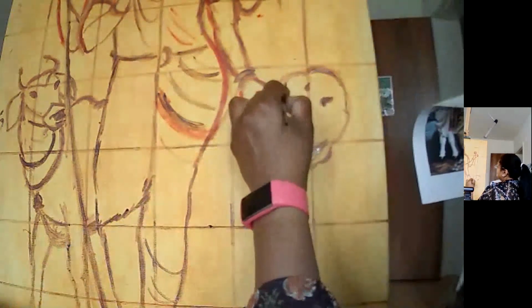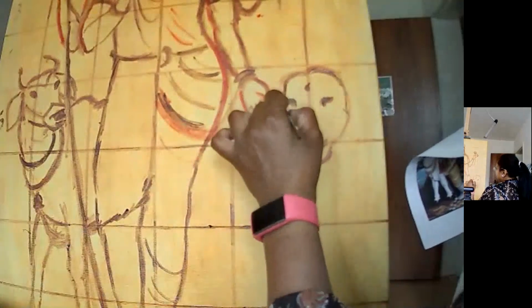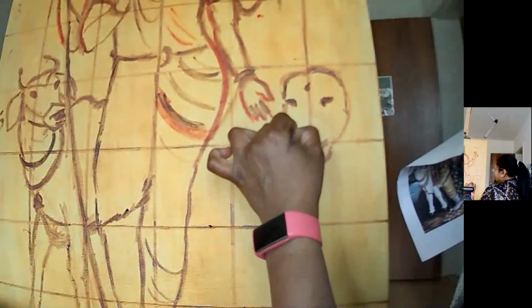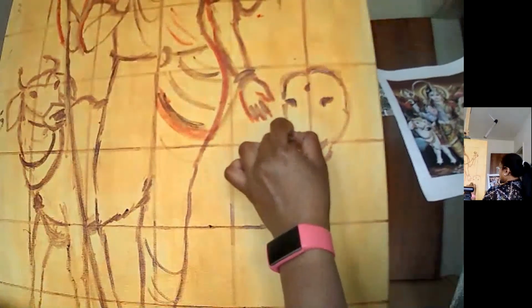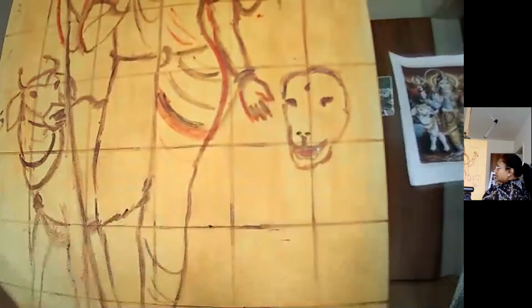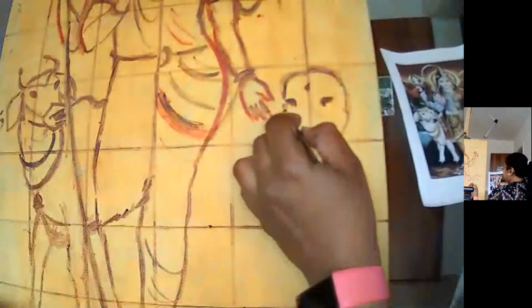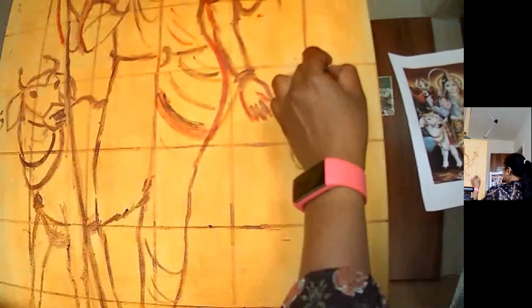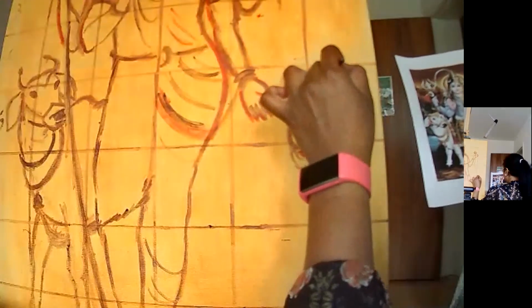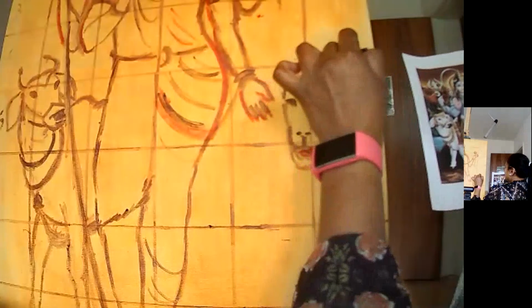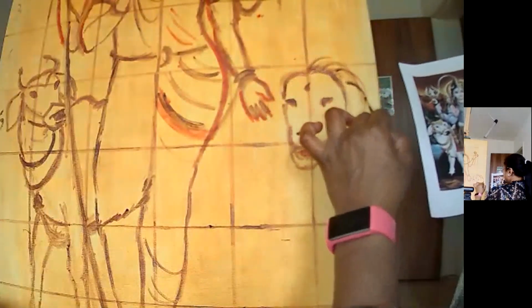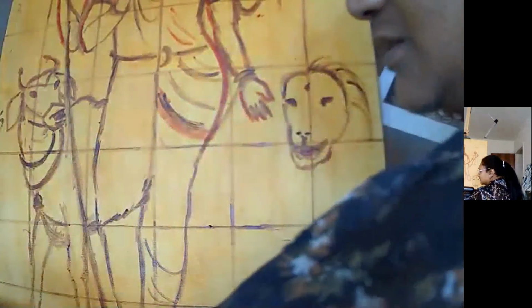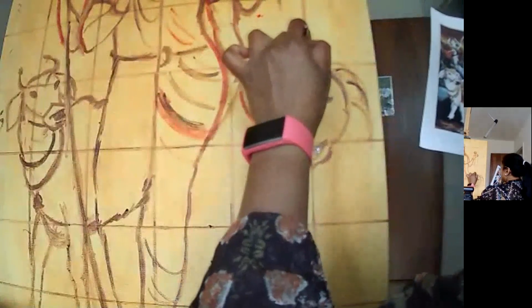Doesn't look like an animal yet, or the lion, definitely no, but we will get there. So I'm going to make the hair strands, and in this, I'm just making the larger portion of the lion's hair.